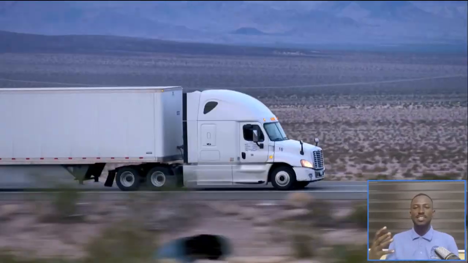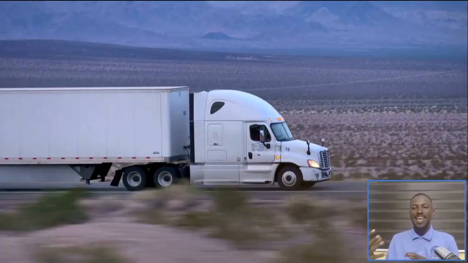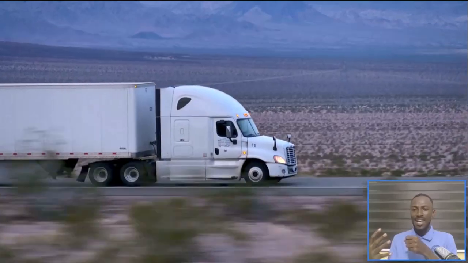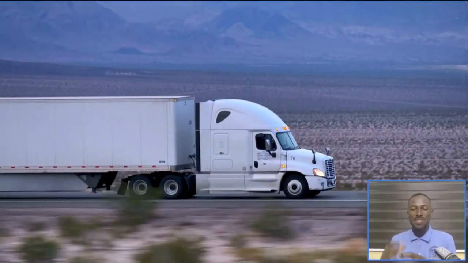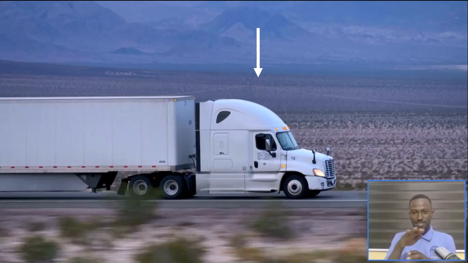The air resistance is that force that the air exerts on the vehicle as it is moving. This force tries to minimize or slow down the truck. But the truck is designed with a unique feature that I'm pointing to you right now. If you look at the front side of the truck, you can see that it is curved this way to reduce the air resistance.